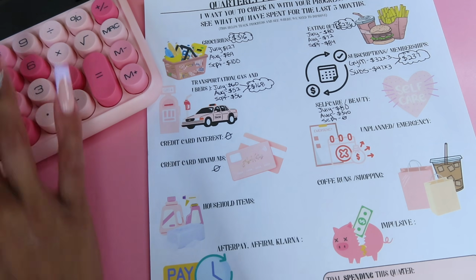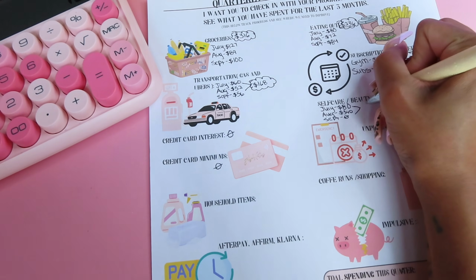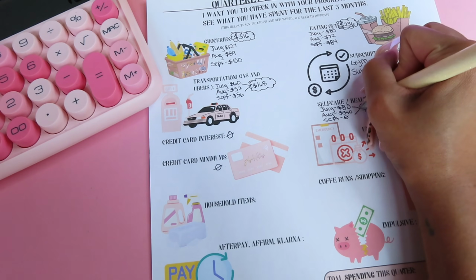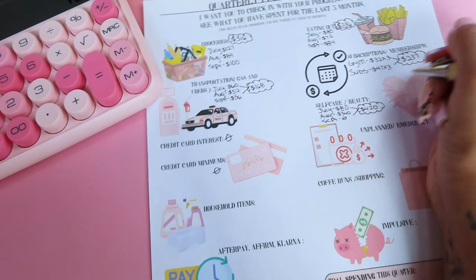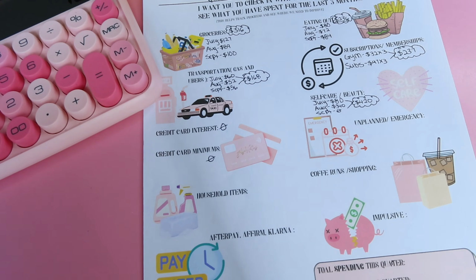So 80 plus 340 plus 0, of course. So our total in this category will be about $420 on self-care. I'm pretty low maintenance. I just like my nails done, and usually I would get my eyebrows done too. Sometimes I'll put that in the factor as well. So that's what we spend on self-care.